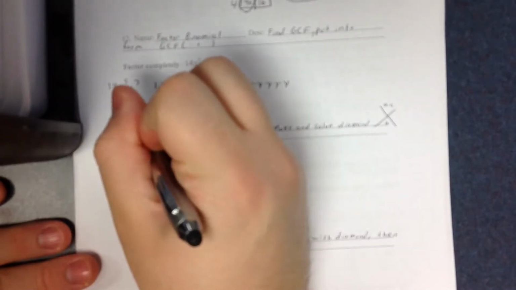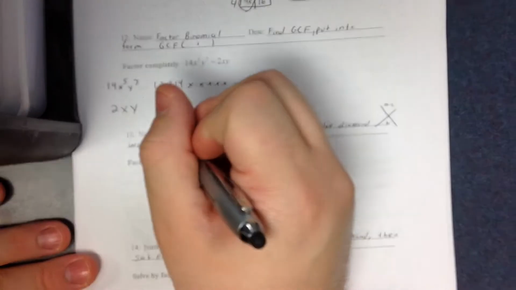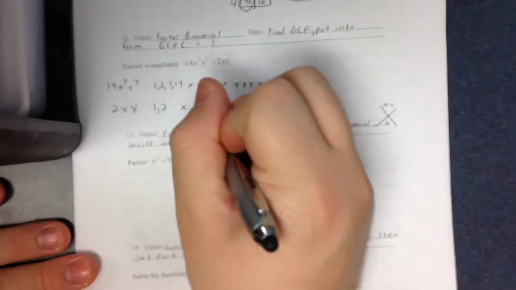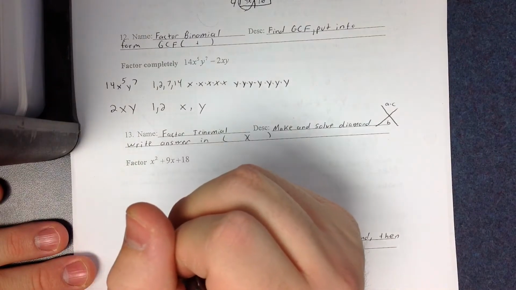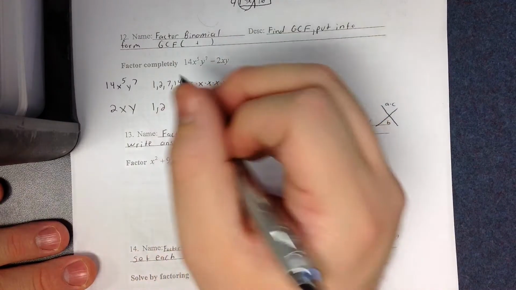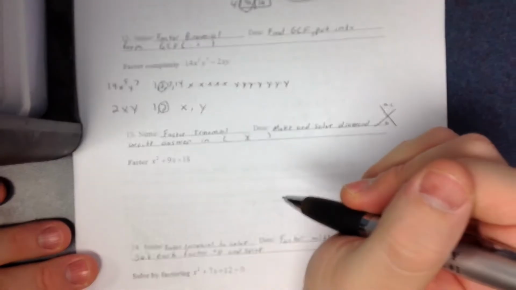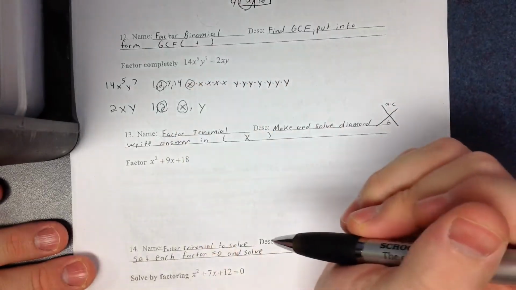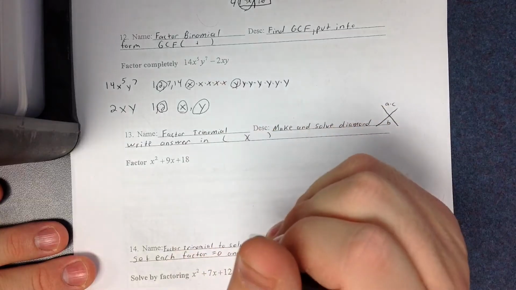And then on 2xy, the only numbers that go into 2 are 1 and 2. And then I have 1 x and 1 y. So the greatest common factor is the greatest amount they have in common. So the biggest number they have in common is 2. The biggest number of x's they have in common is 1. And the biggest number of y's they have in common is 1.